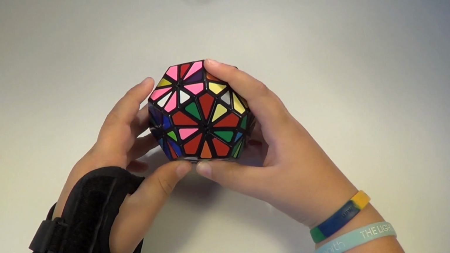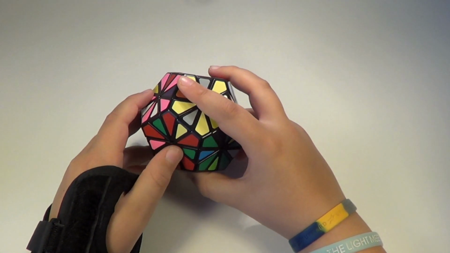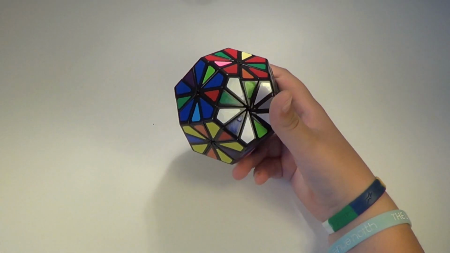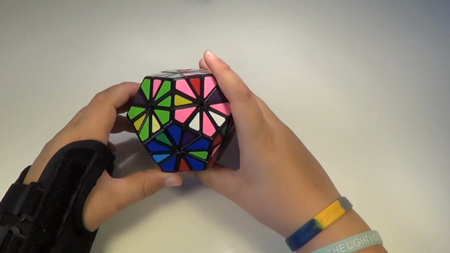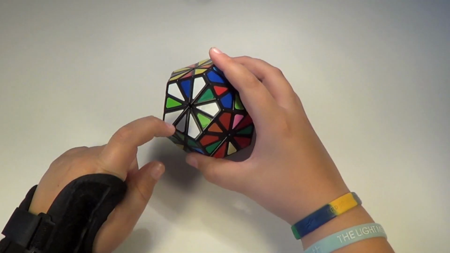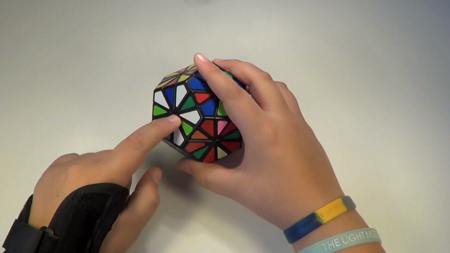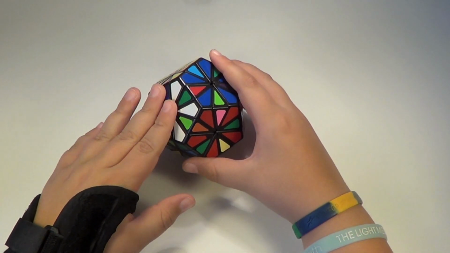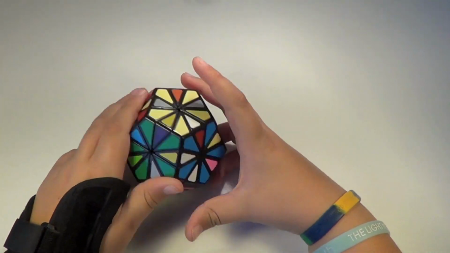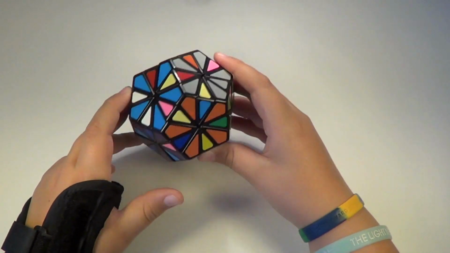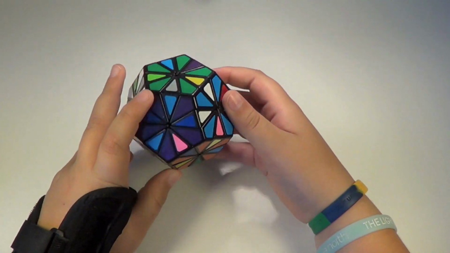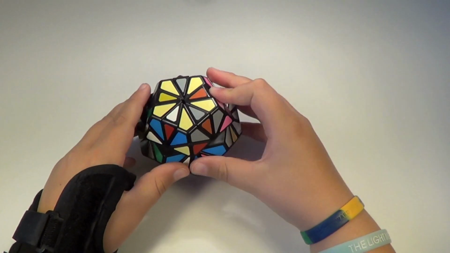So now we're going to get to the more detailed part of the tutorial, which is the edges. Okay, so to do the edges, what we're going to do is, this cube is one of the only cubes that you solve by face. So first you get the white face, then the red face, then the green face, and you go around until you have all the faces done on this side, and then you do this last layer.